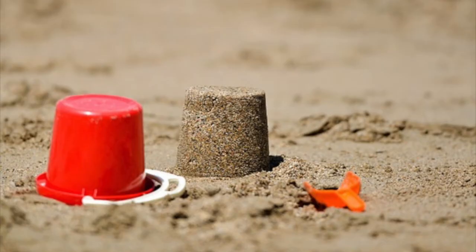Volume. Volume is the amount of space an object occupies. A connection that can be made to the beach from this is a certain amount of sand in a bucket. The bucket has a certain volume because the sand takes up space in the bucket.